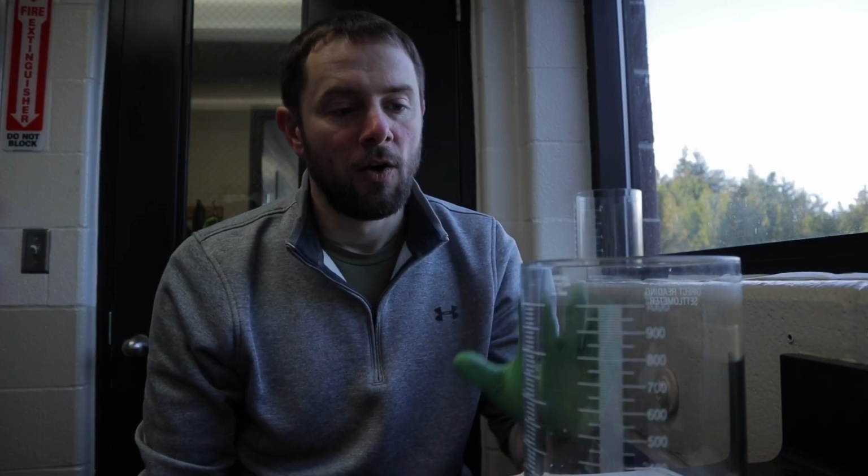Now that we've got our sample, we've got all our concentrations, we'll go back to the lab and we'll pour a settleometer. So the next step is a settleometer. We pour our mixed liquor sample into a 2-liter cylinder and watch it for a half an hour to see how far it settles.